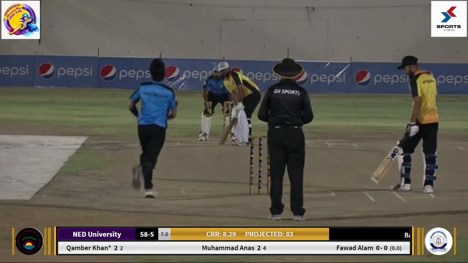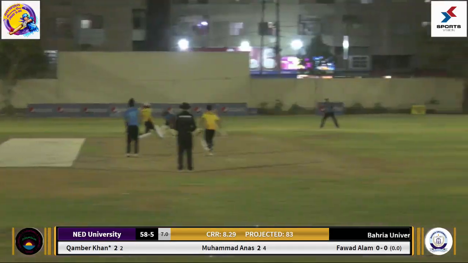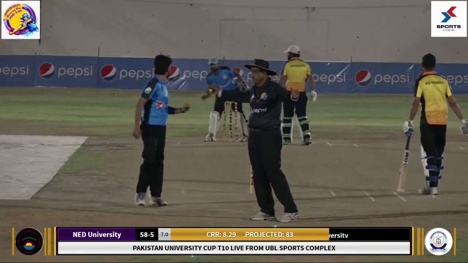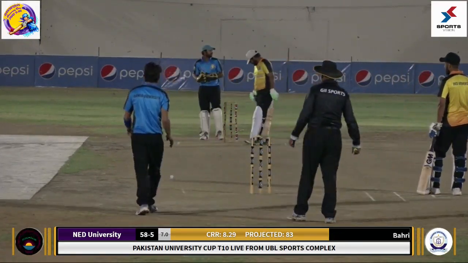62 for 5 and a very good start of the over. Down the ground, on the leg side he has completely missed it. It's a bad line from Fawad, wide signal by the umpire.